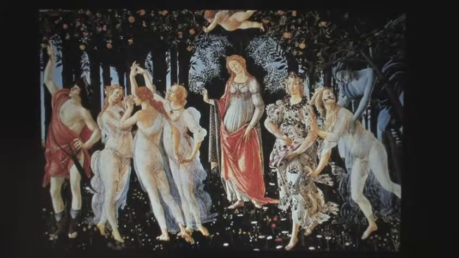This is Sandro Botticelli, The Allegory of Spring, around 1482, Italy. A lovely portrayal of the season of youth and beauty, in which texture plays a subtle but essential role.